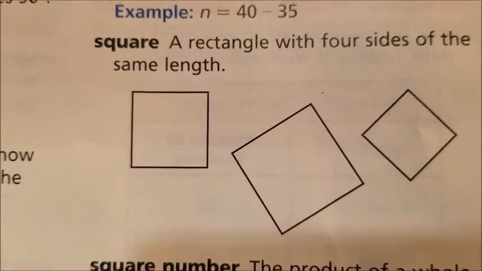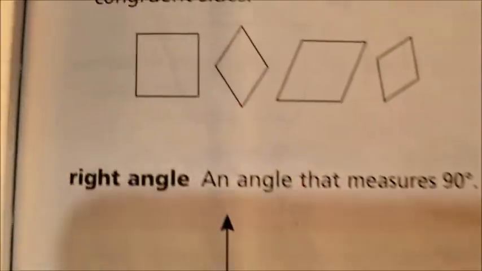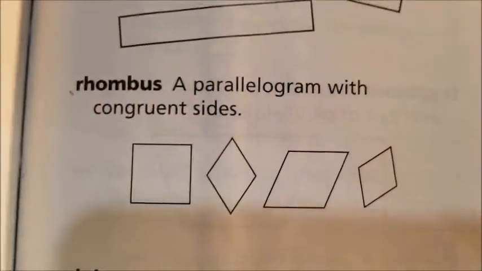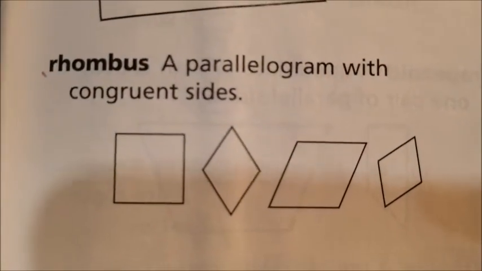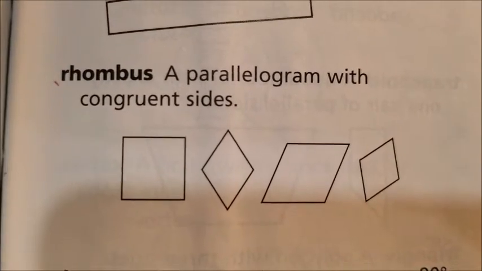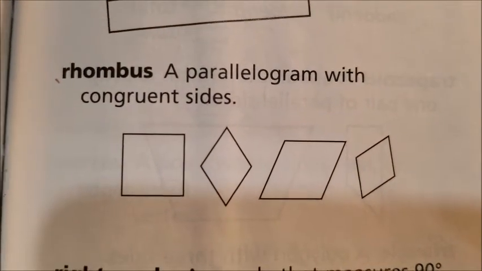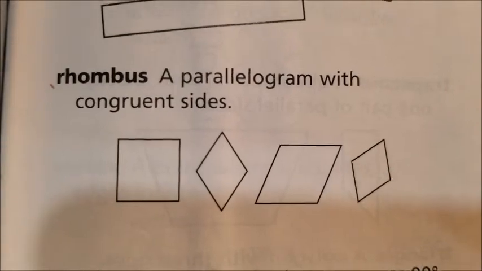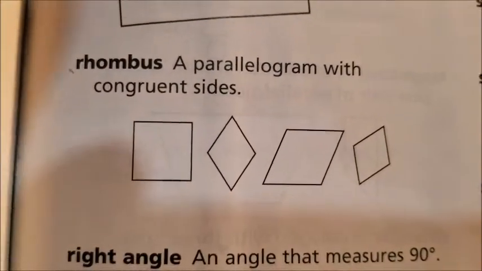And then finally, we go over here to rhombus. A rhombus is a parallelogram with congruent sides. That just means the sides are of the same length. There you go.